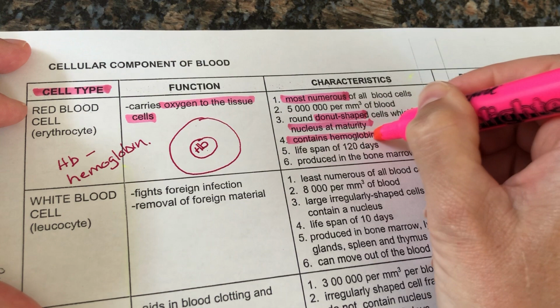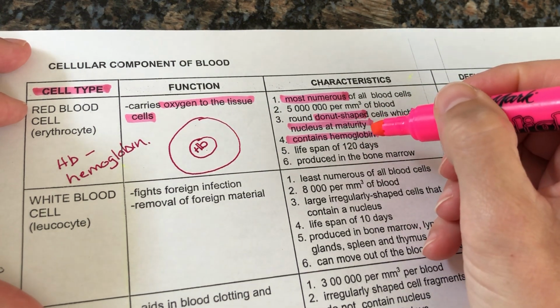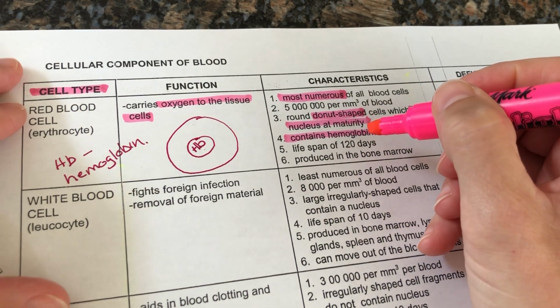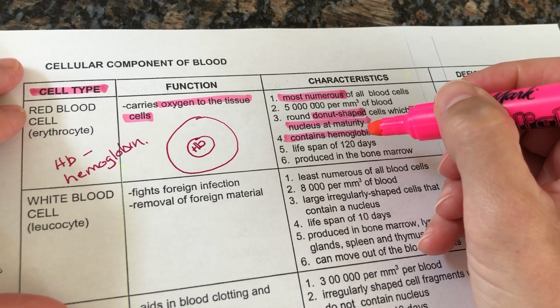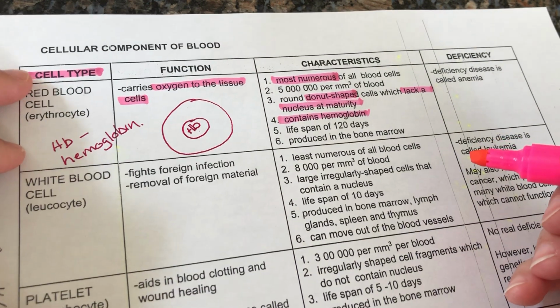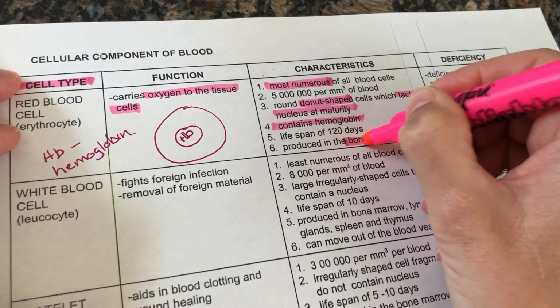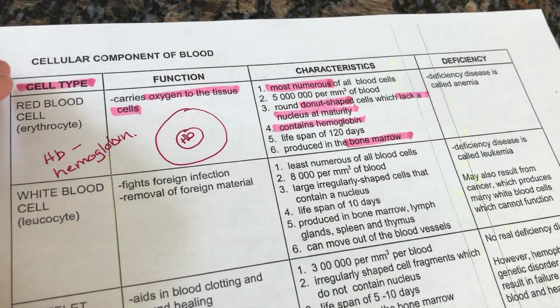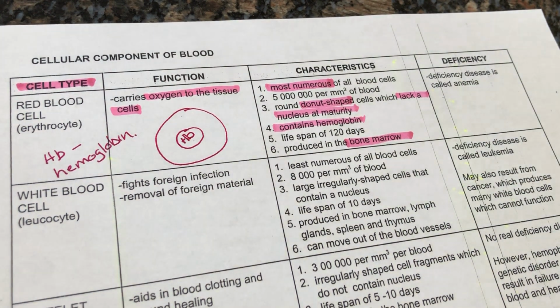They contain hemoglobin, and they last about 120 days. So every 4 months or so, they die. Now, that doesn't mean that every 4 months every single one of your red blood cells is dying, because they weren't all created on the same day. But they last about 4 months in general. And where do you make them? You make them in bone marrow. So that's all I'm going to really tell you about the structure of the red blood cell.